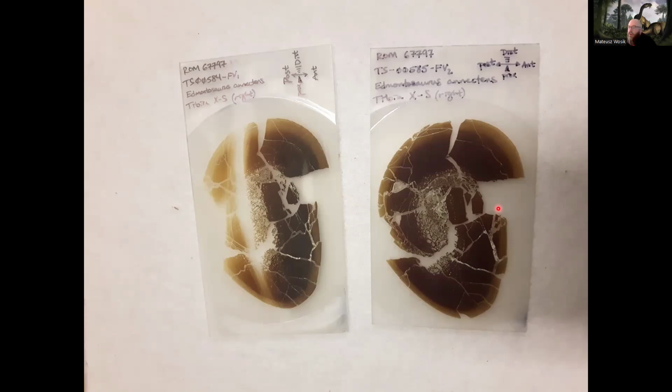All right, so I'm going to end this first half of the lecture here so that you can take a break. In the next one, we're going to talk about various different things that we can figure out from paleohistology.